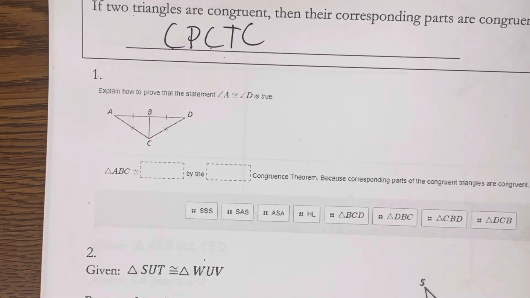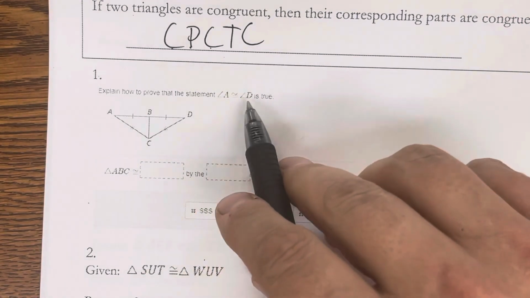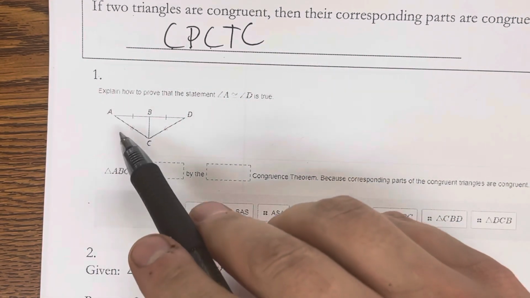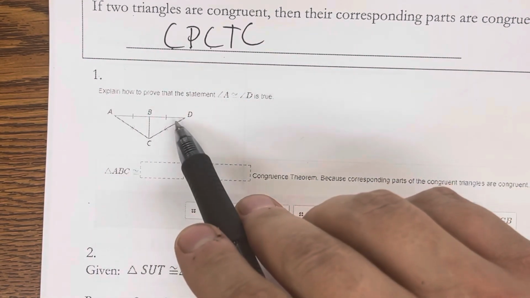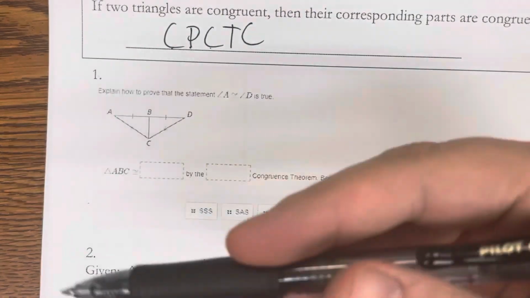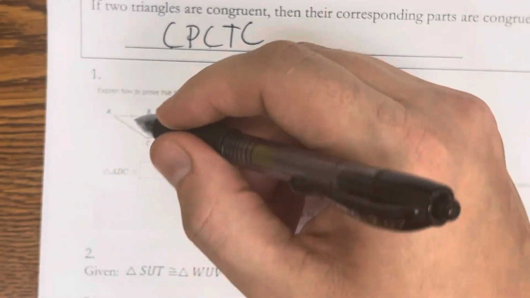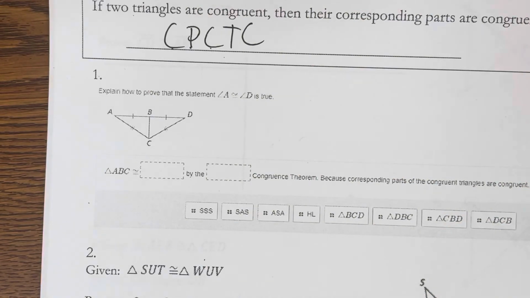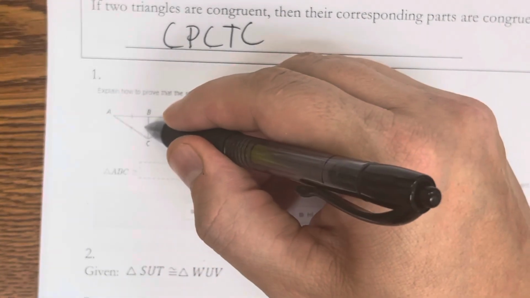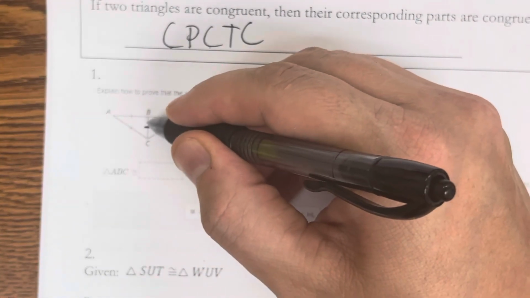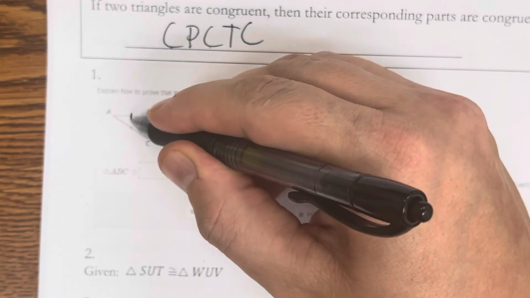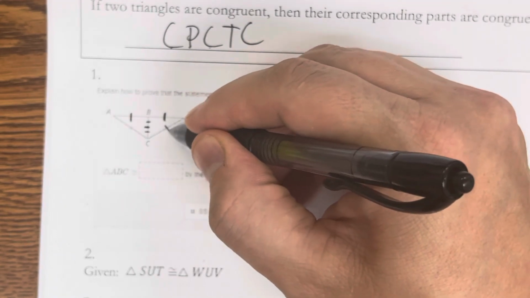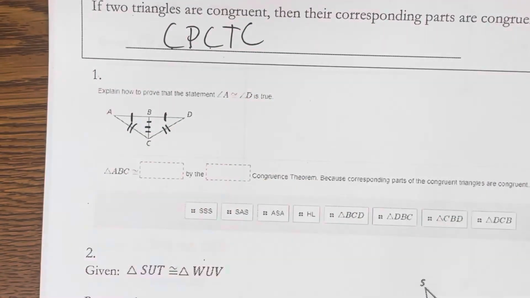So our first example, this is what it's going to look like in Big Ideas. It says, explain how we could prove that angle A is congruent to angle D. So when I look at the diagram, angle A and D are not currently marked as congruent, so I don't know that yet. However, I can assume the reflexive property that this BC is congruent to itself. This was already marked, this was already marked, there were 2 ticks here and 2 ticks here in case you couldn't see.